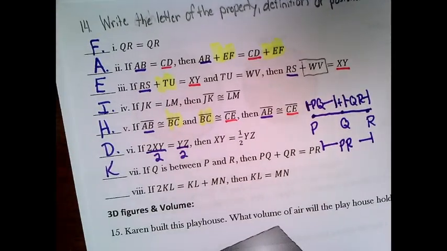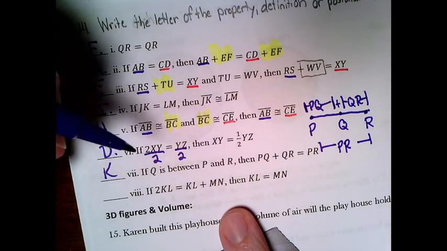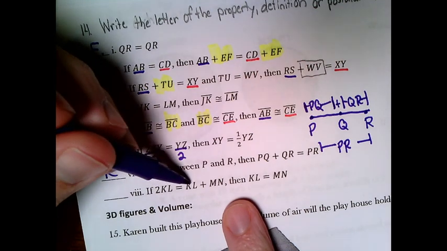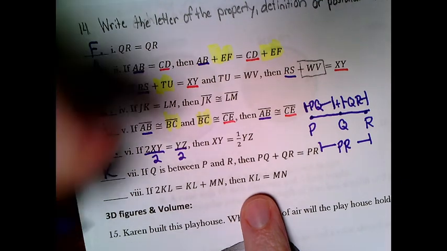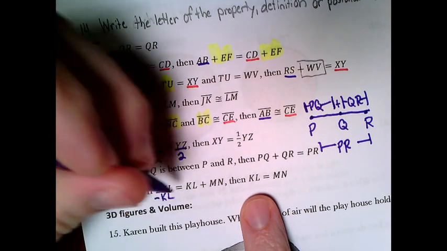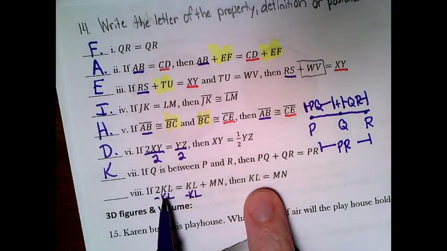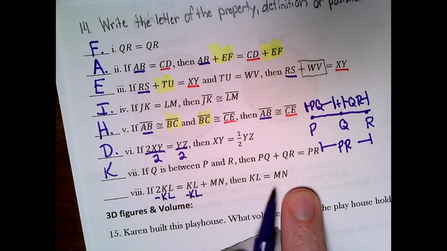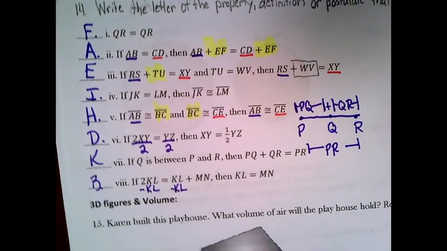And then the last one, I have 2KL equals KL plus MN. So if I subtract KL to this side and subtract KL to this side, all that's left over here is KL, and all that's left over here is MN. So that's subtraction property.